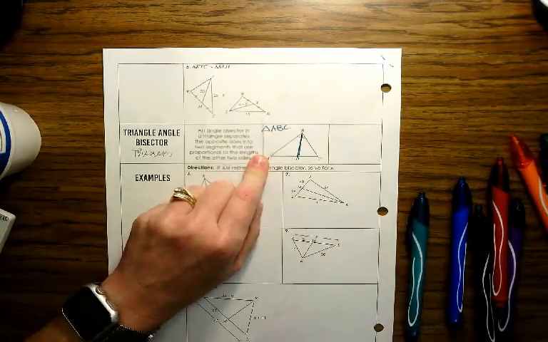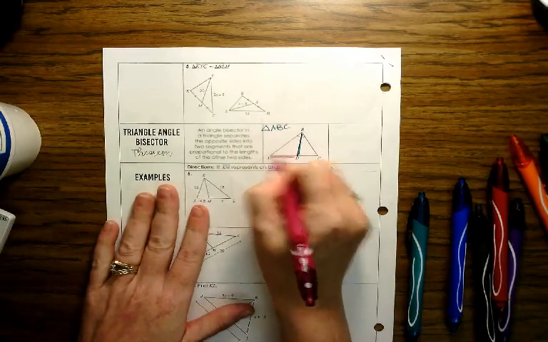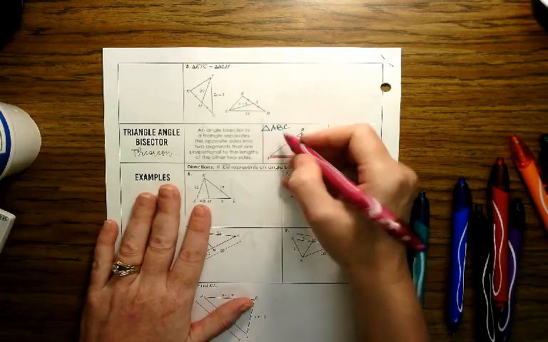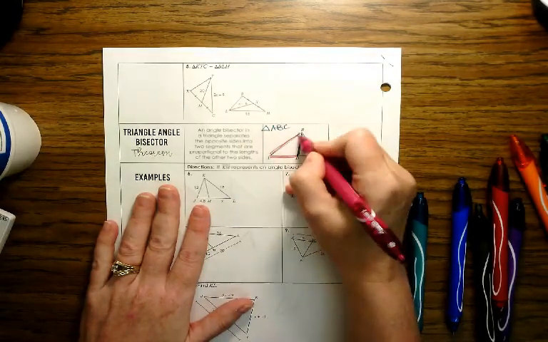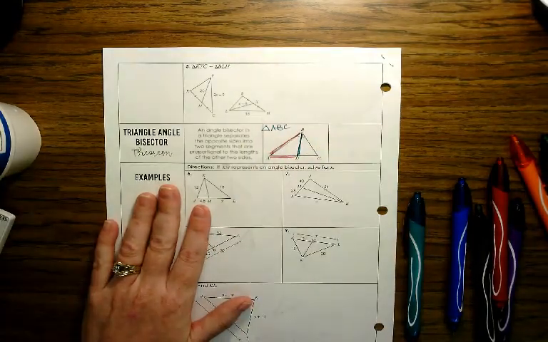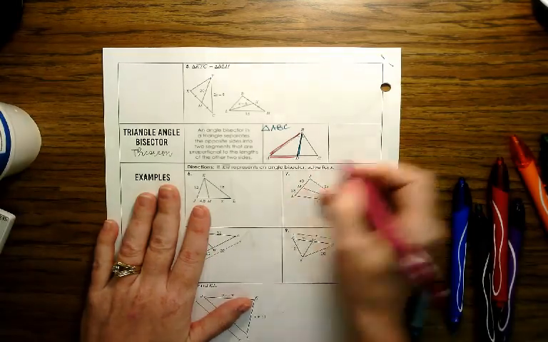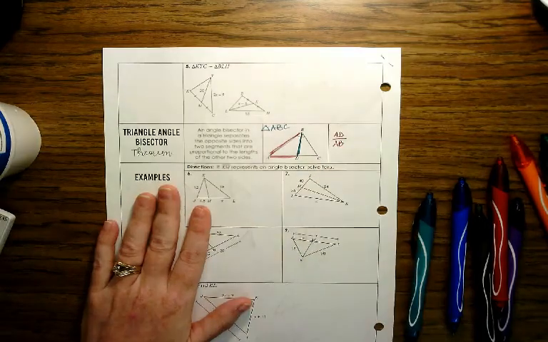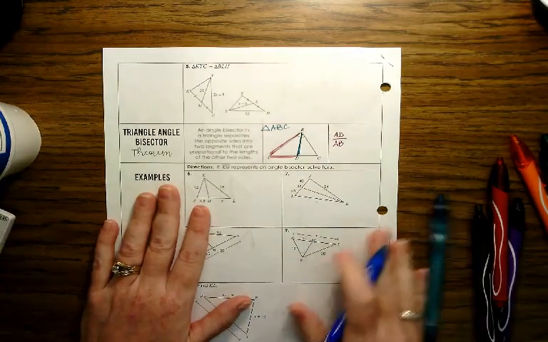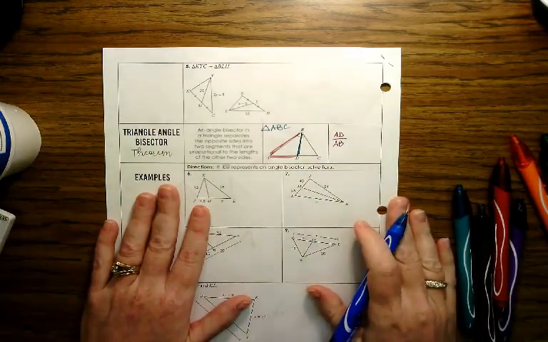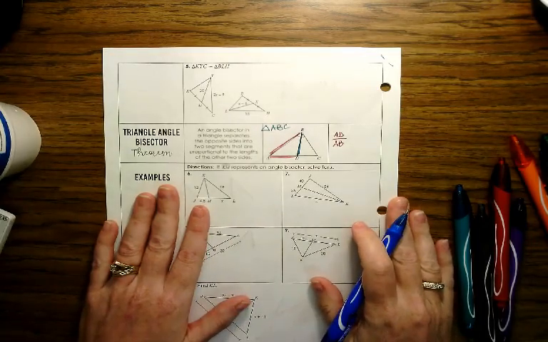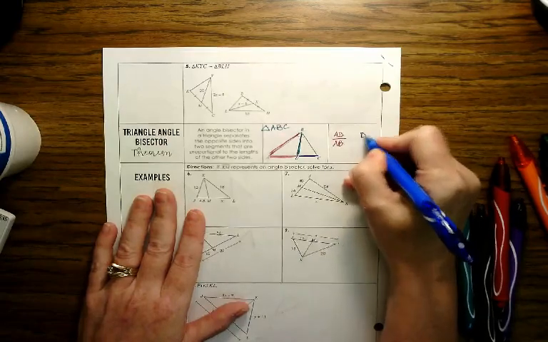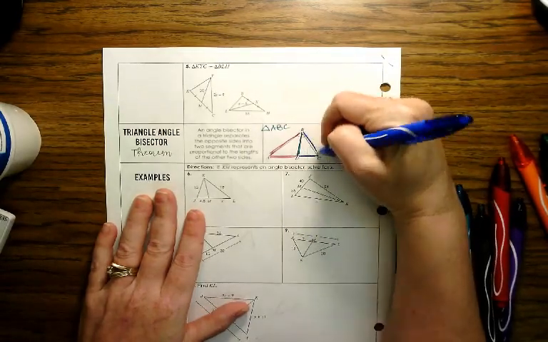This chunk on the left can be put in a fraction with the side on the left. So I can make a fraction of AD and AB. Guess what that fraction's going to equal? DC over BC. It's going to equal the chunk on the right in a fraction with the side on the right.